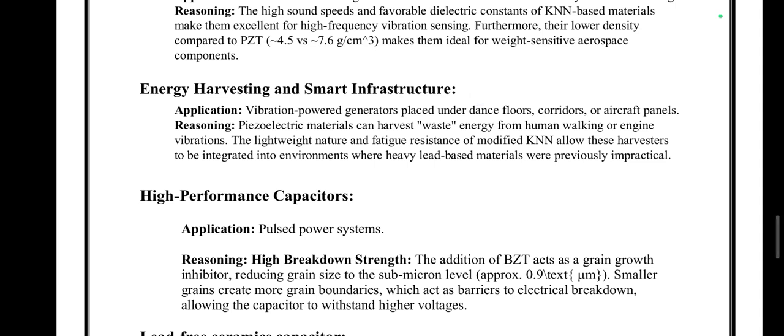Energy harvesting and smart infrastructure. They are used as vibration power generators placed under dance floors, corridors, and aircraft panels. The lightweight nature and fatigue resistance of modified KNN allow these harvesters to be integrated into environments where heavy lead based materials were previously impractical.